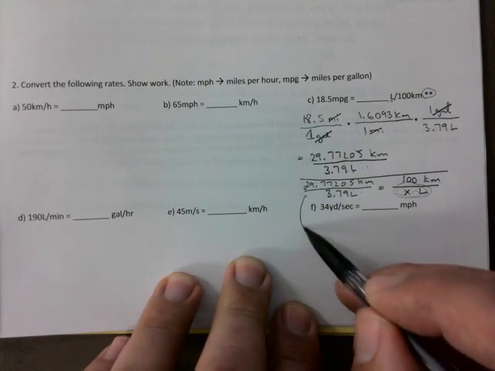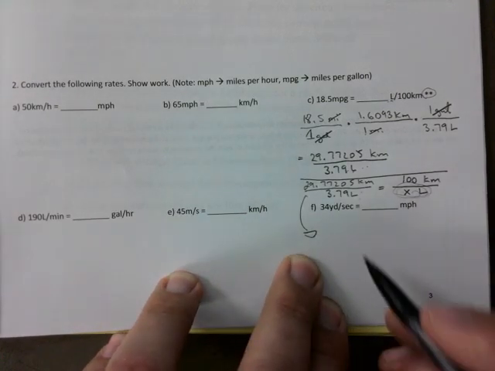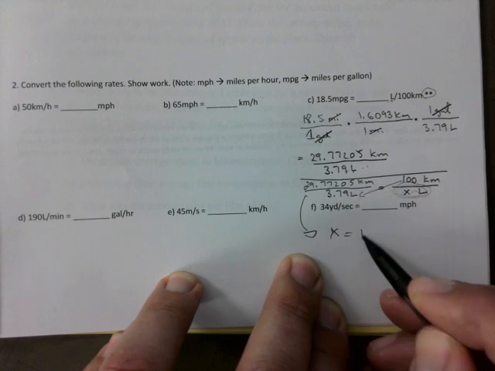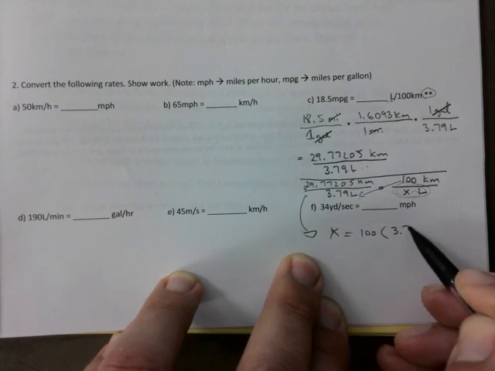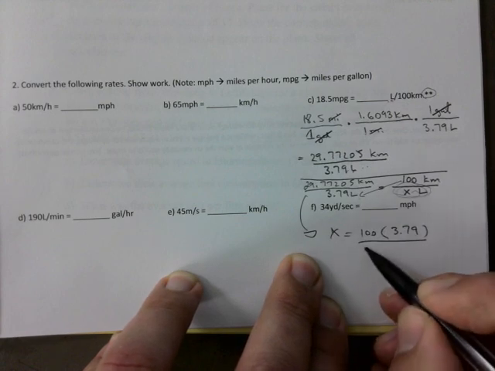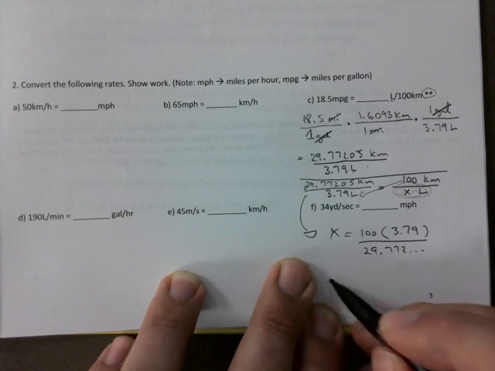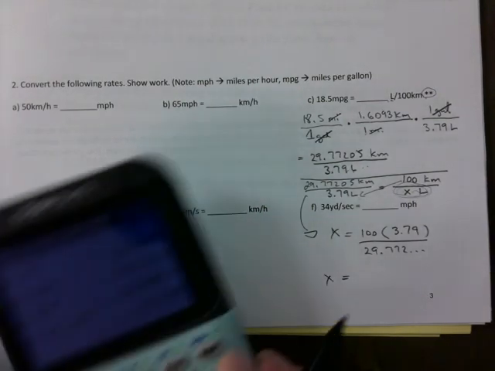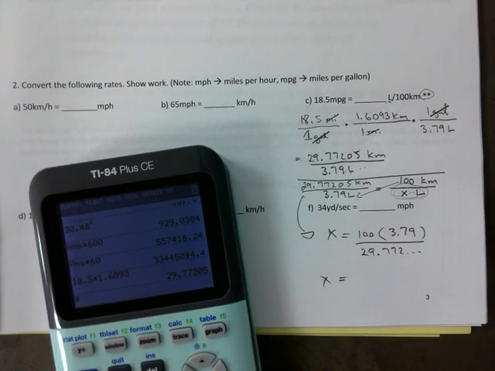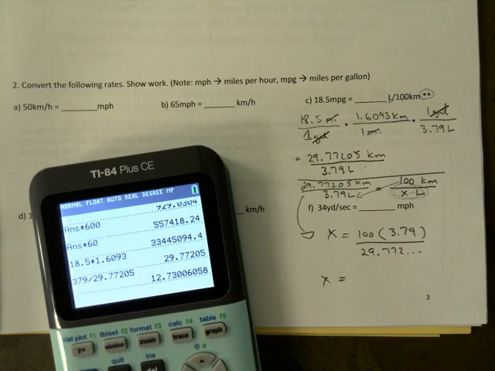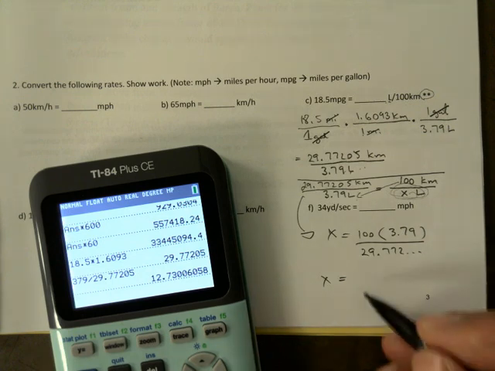I'm going to completely take up the space here. So it's 100 times that, right? So x would be 100 times 3.79 divided by 29.772, and I'm just going to go dot, dot, dot there. I'm very okay with that because I'm assuming you're using all decimals. So it's really 379 divided by that previous answer. So that's 12.73.